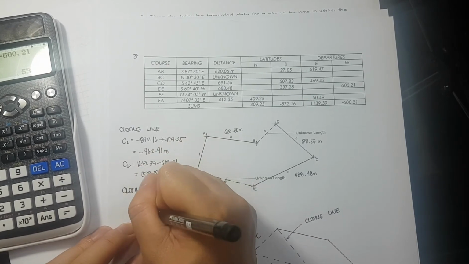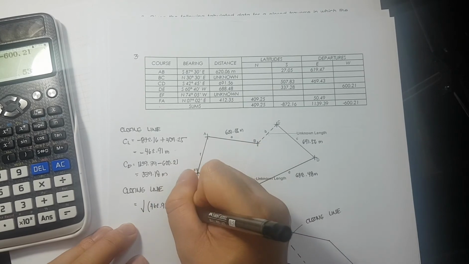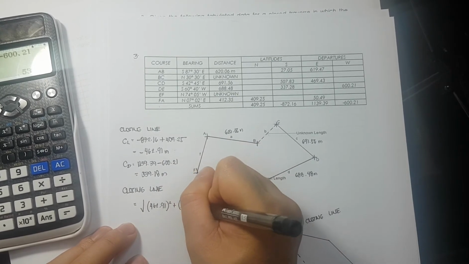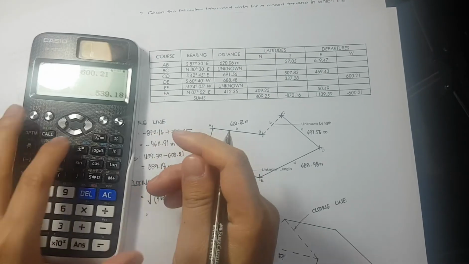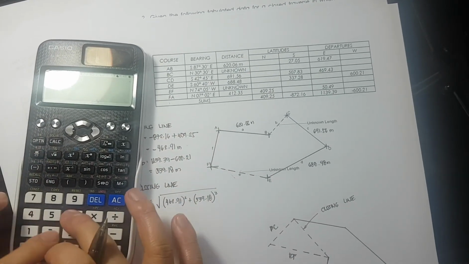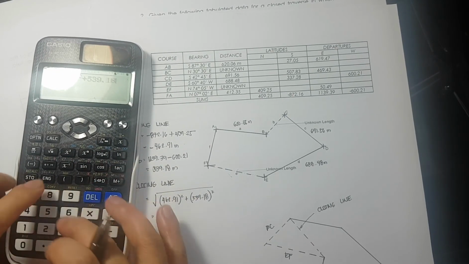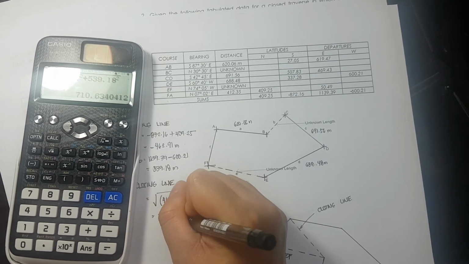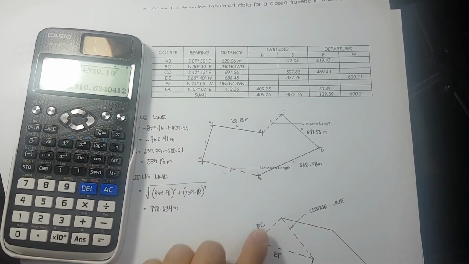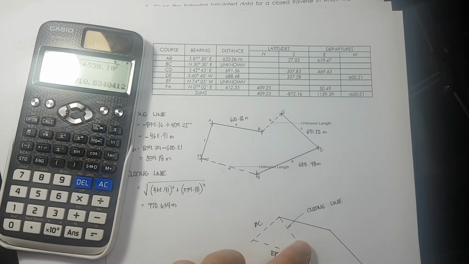Now the closing line is equivalent to the square root of 462.91 squared plus 539.18 squared. Okay, the closing line therefore is equivalent to 710.634 meters. Therefore, the length is 710.634 meters. Now, let us try to get the bearing.